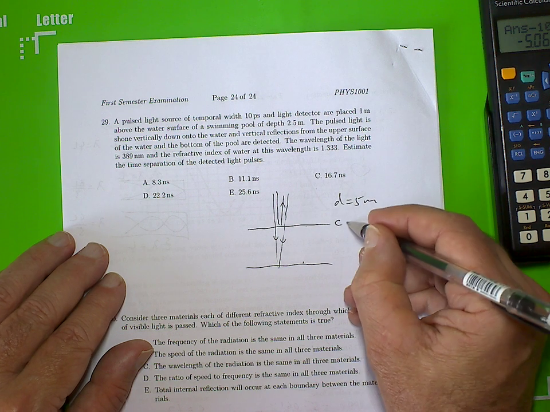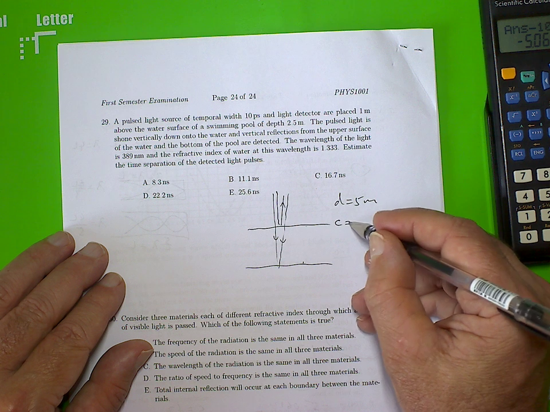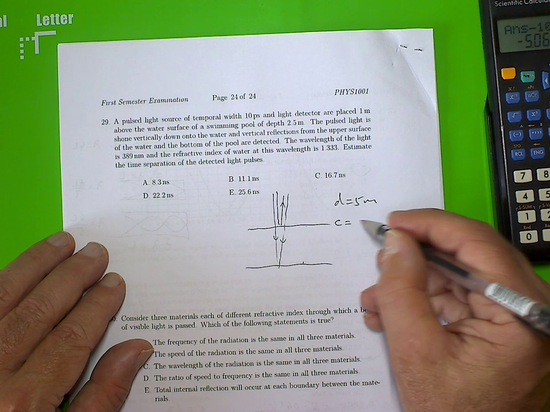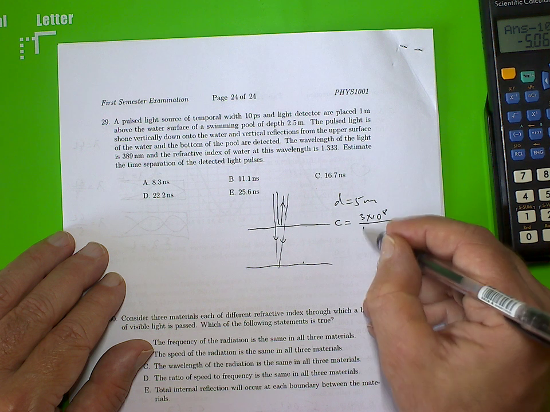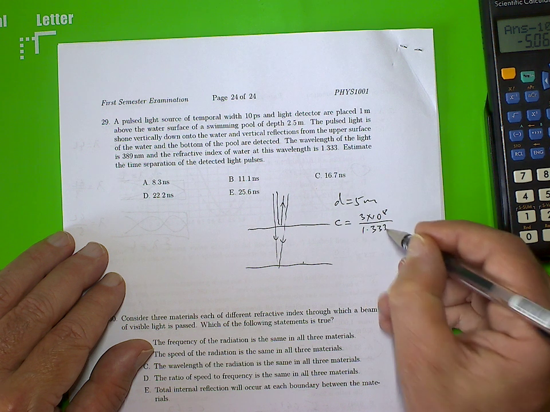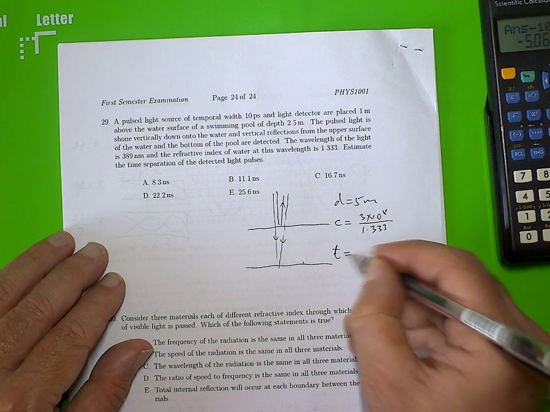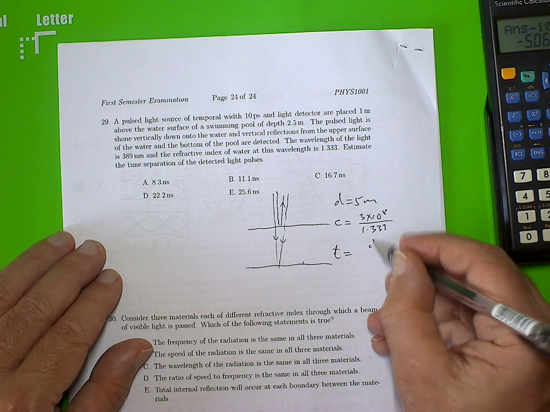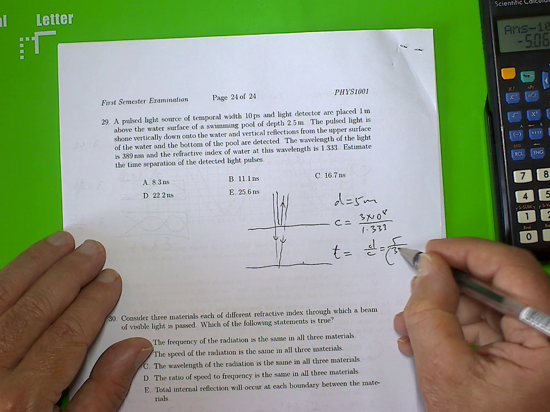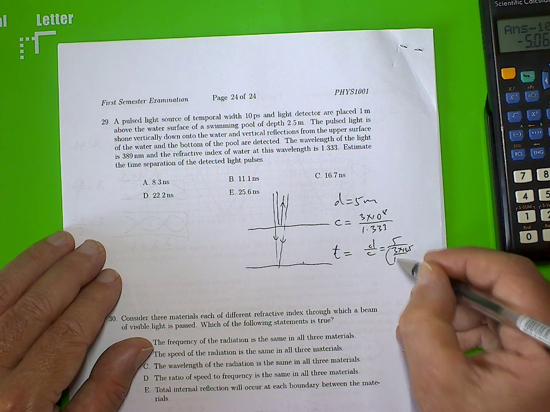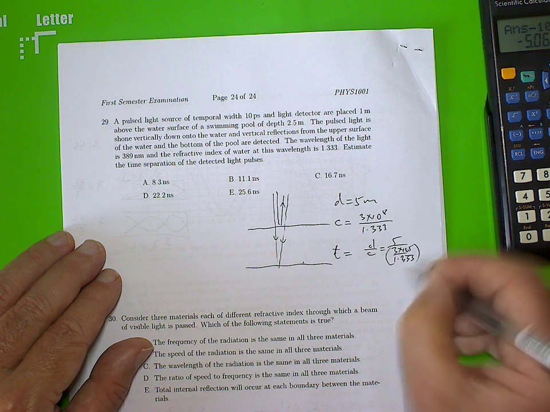Its speed is equal to 3 times 10 to the 8 divided by 1.333. Therefore the time it takes is equal to distance over speed, 5 over 3 times 10 to the 8 over 1.333.